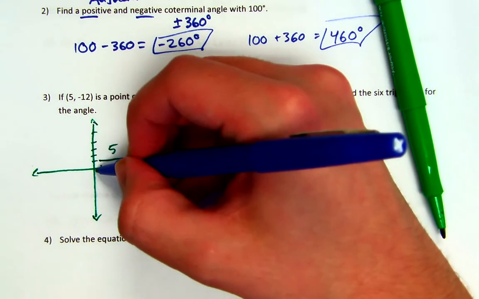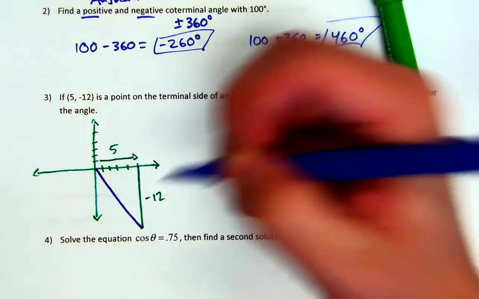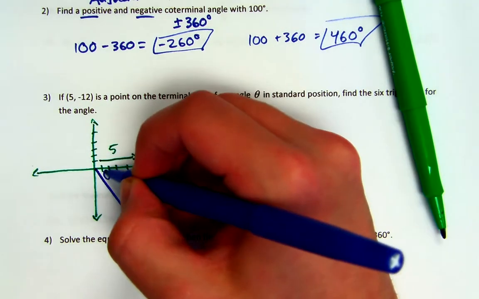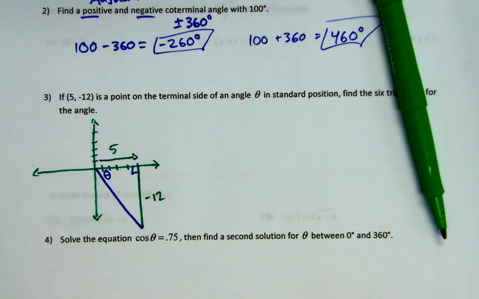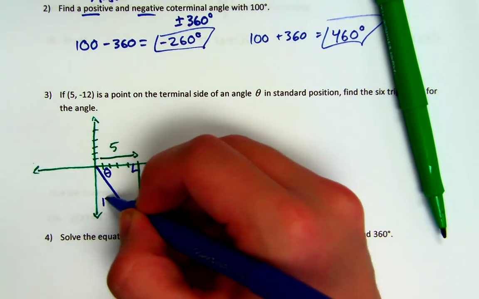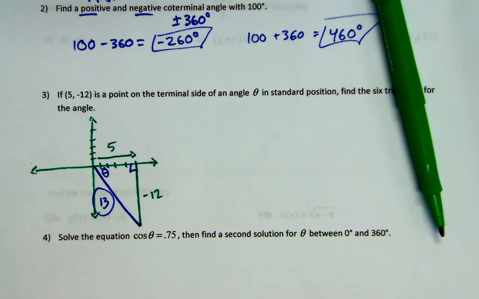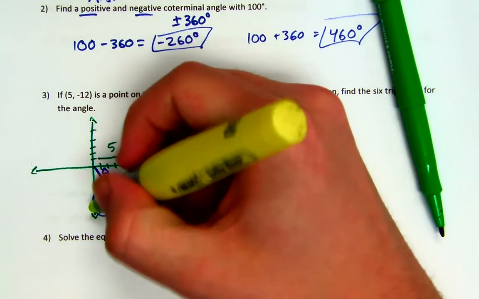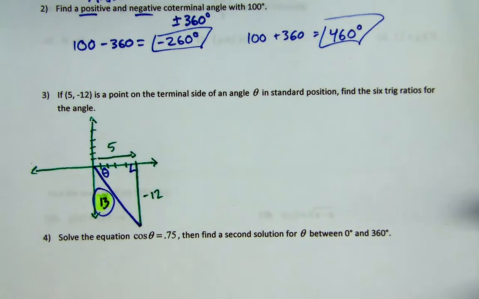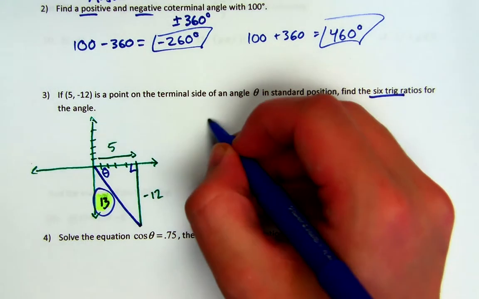I'm going to connect and make that triangle. Right? So now we have theta here, make our right angle, and we have a 5 and a 12. Hopefully you're screaming at me right now saying 13. Remember, the hypotenuse is always positive. So I found that 13 there. So 5, 12, 13, and it says find the 6 trig ratios. We need to remember them all.